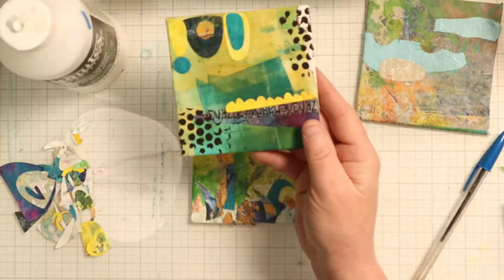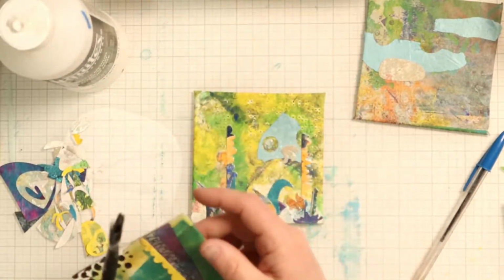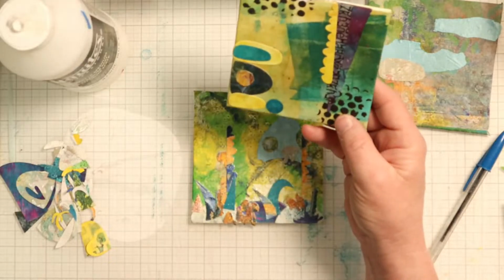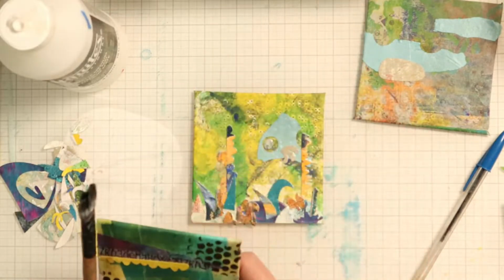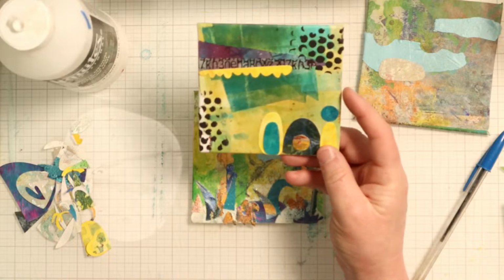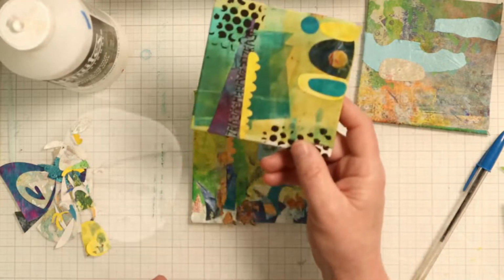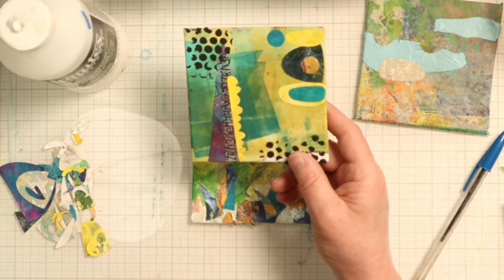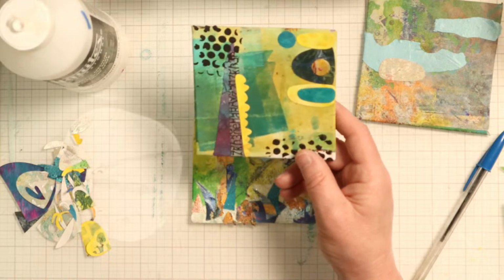I mean, to me, each of these little things are compositions, right? So depending on how I put this composition together, or turning it around different ways, depends on how I want the composition to look.